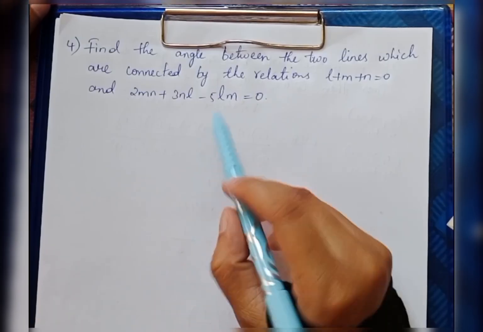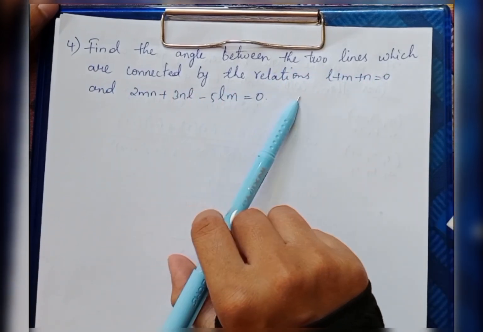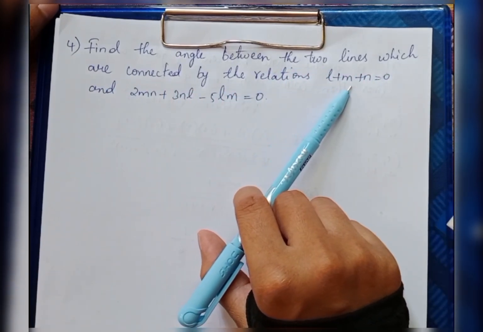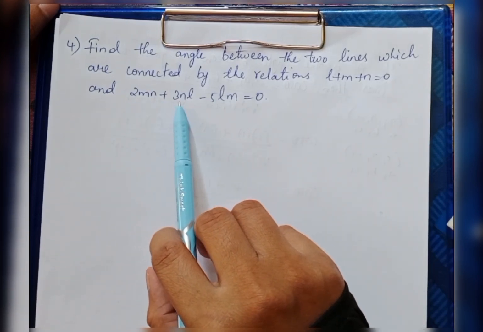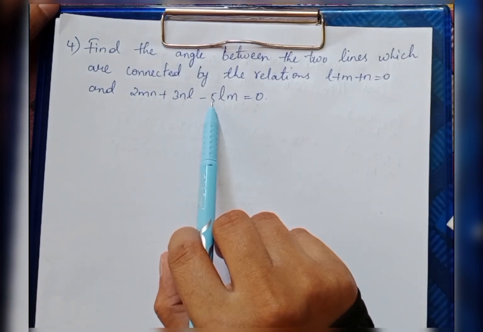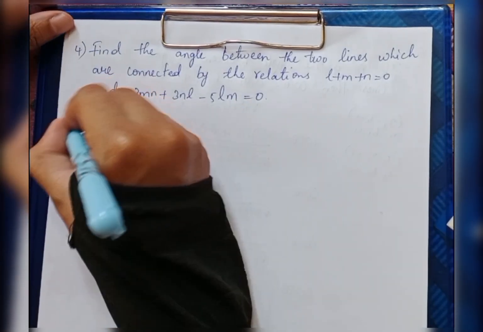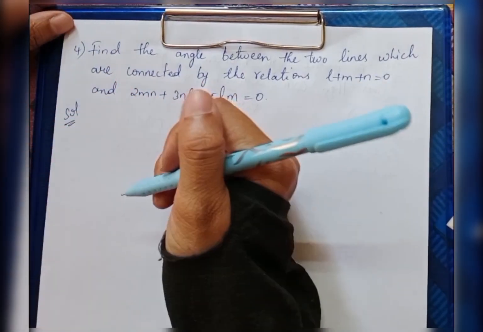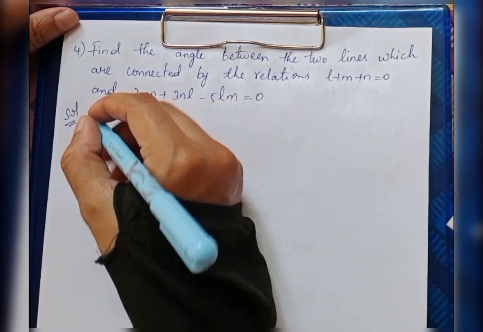Our next question is, find the angle between the two lines which are connected by the relations L plus m plus n equal to 0 and 2mn plus 3nl minus 5lm equals to 0. Given the equations, we have to find the direction cosines of these two lines, then we will get the angle.